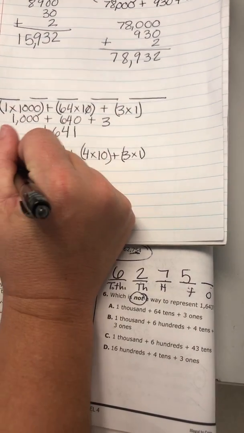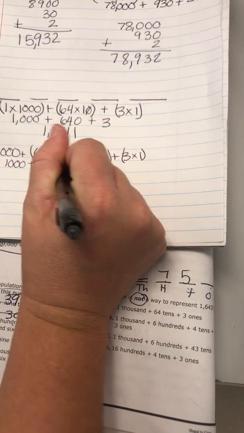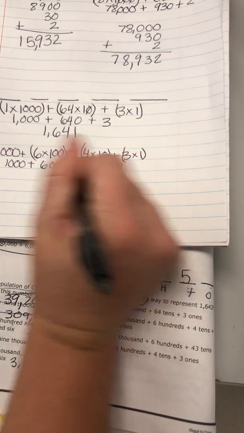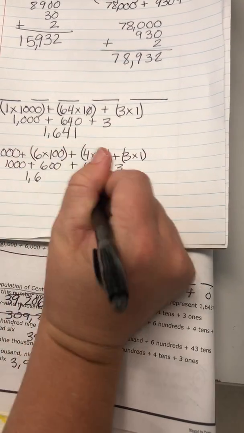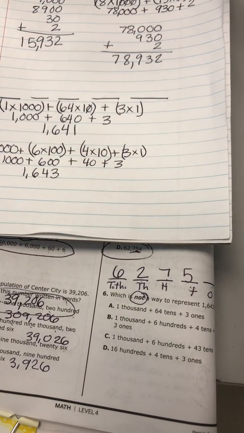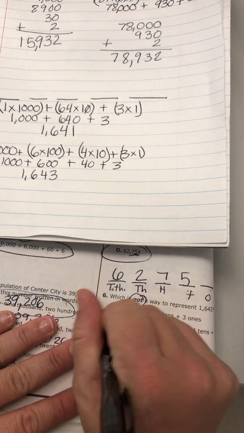So we have 1,000 plus 600 plus 40 plus 3. That would give us 1,643. So is that representing 1,643? Yes, so cross that out.